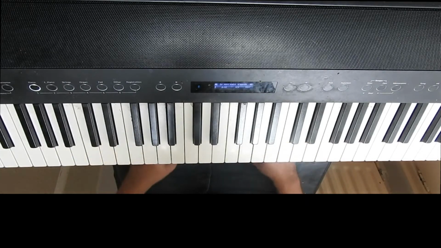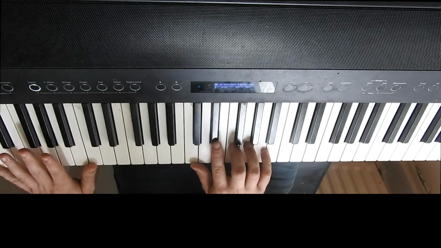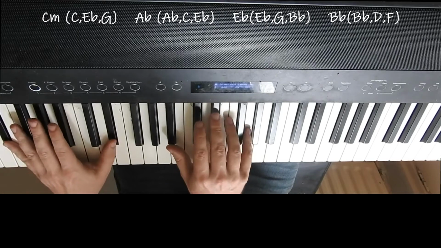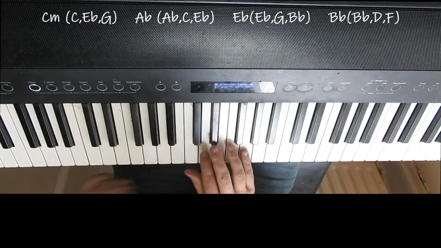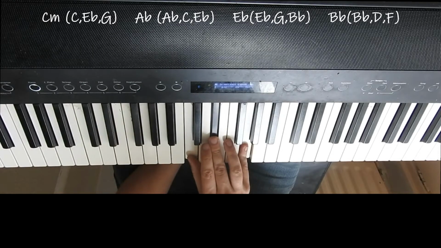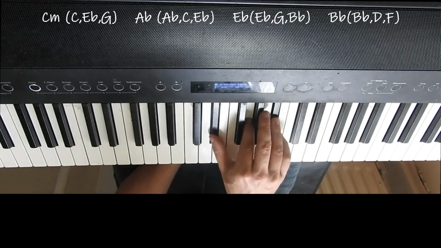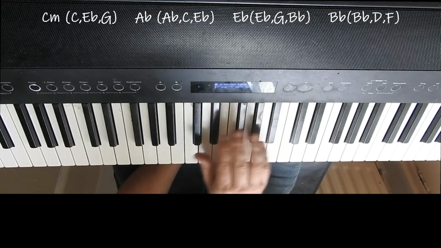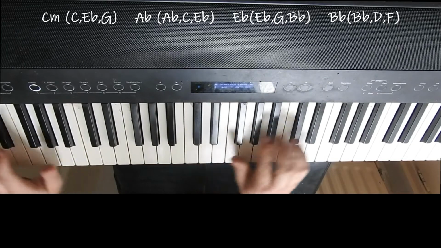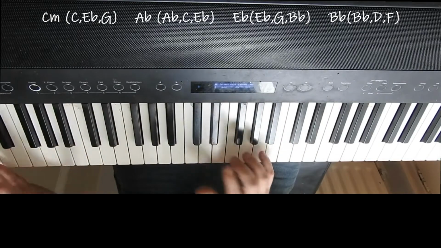So let's have a look at another sequence now. This time we're going to be in the key of C minor. So, and this is what I played you at the beginning. Okay, so our sequence in root position is C minor, A flat major, E flat major, and B flat major. So that's all in root position and with inversions.